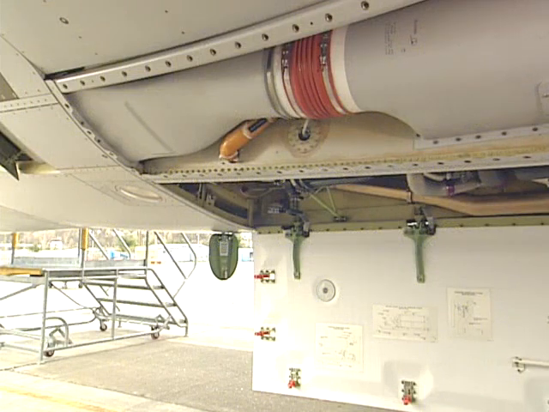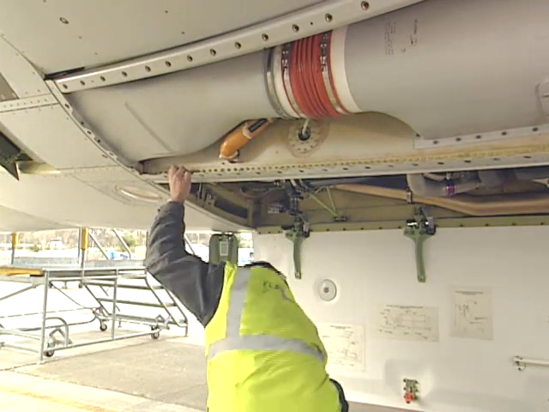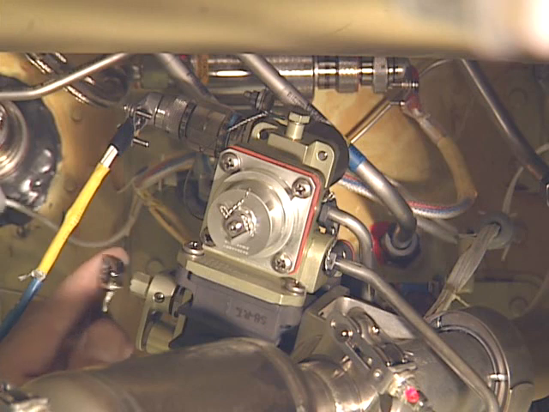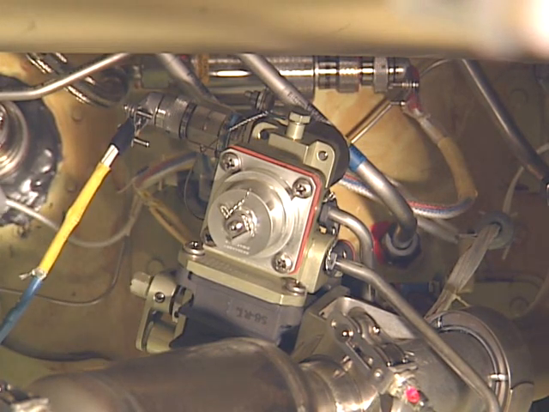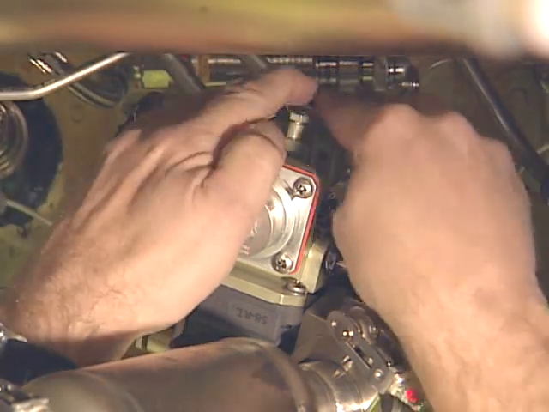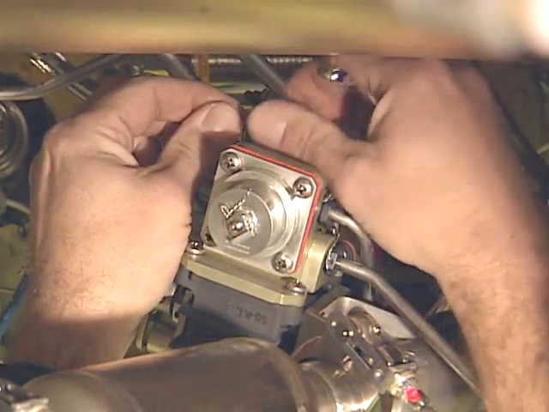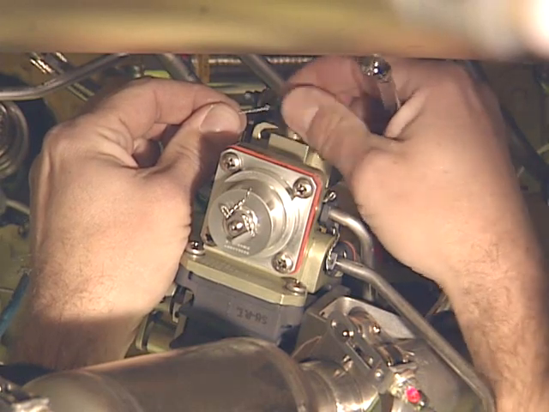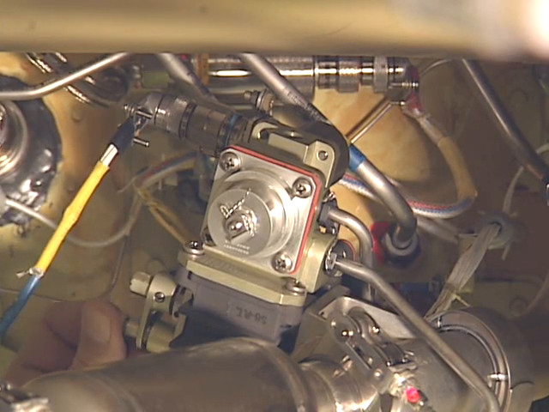As we saw earlier, the NGS shutoff valve is in the left air conditioning pack bay. Make sure the NGS shutoff valve is in the closed position and align the hole in the arm with the threaded boss on the valve. Remove the manual lock bolt from the valve body and install it through the hole in the lock arm.